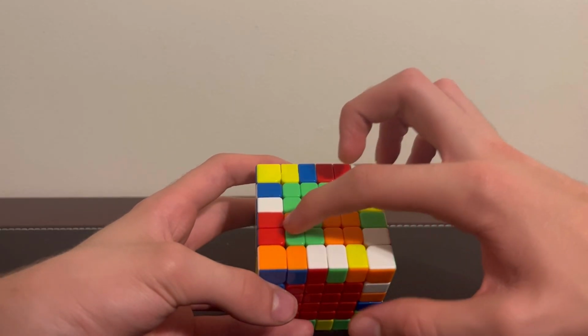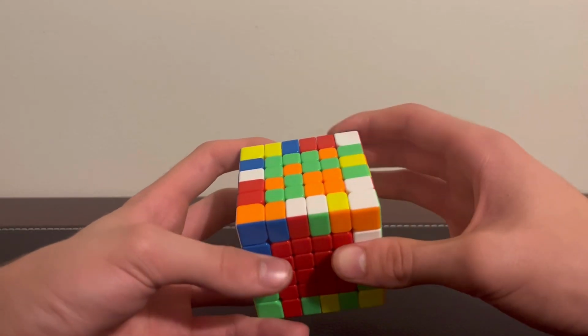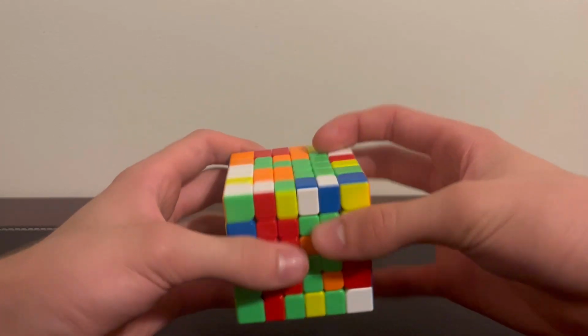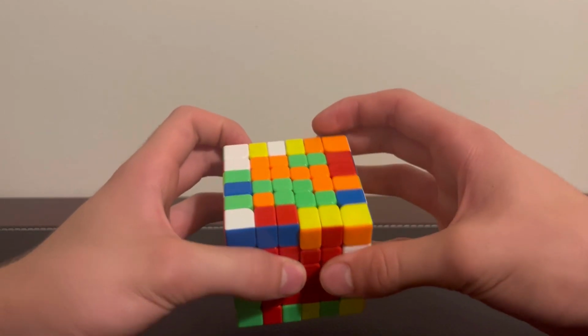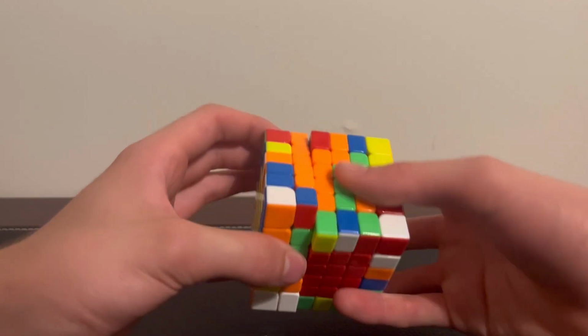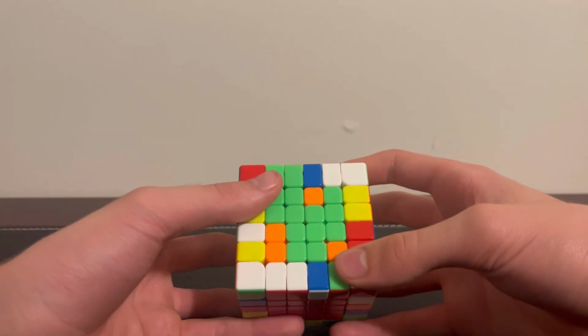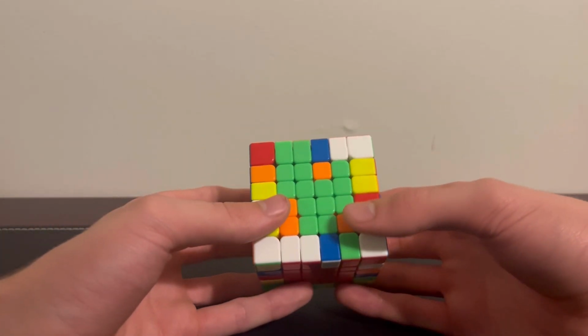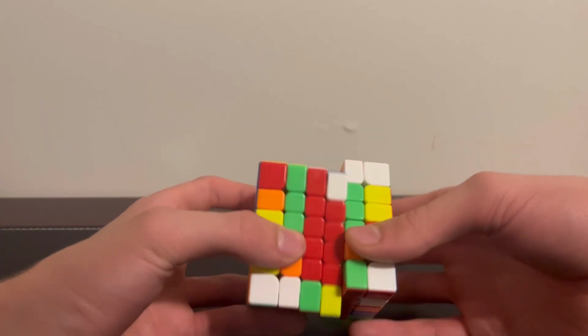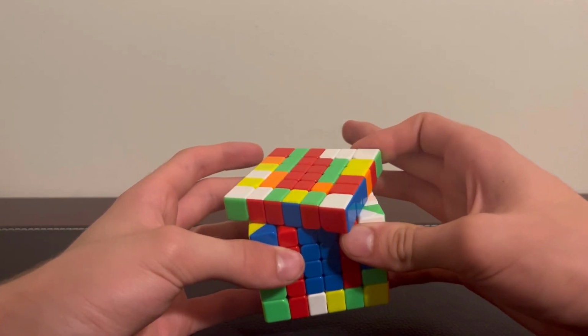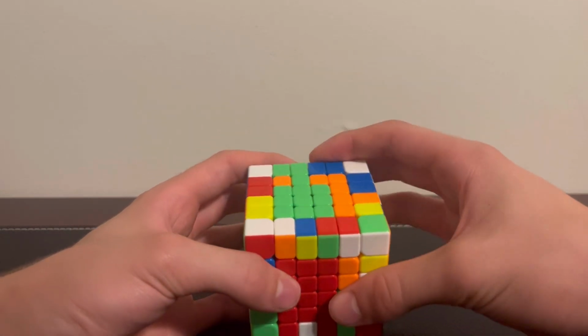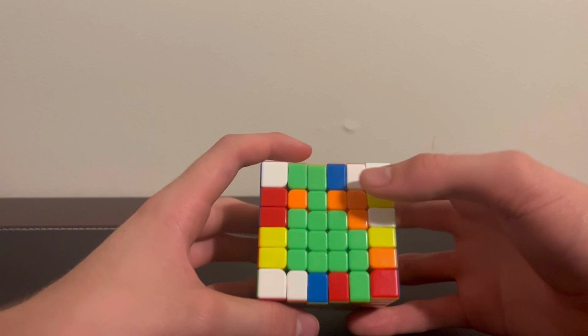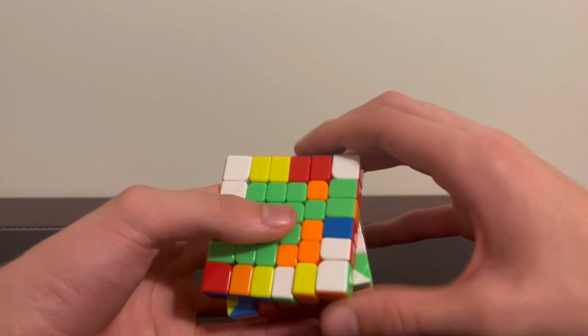Then we have these 3 and this one. So I would move this down, over, and back up to make this bar and insert it. And now for the last bar, we can actually do that double layer turn I was talking about. Do this, and then undo that double layer turn to pair up these 3 pieces, and then we would insert that into the top layer.